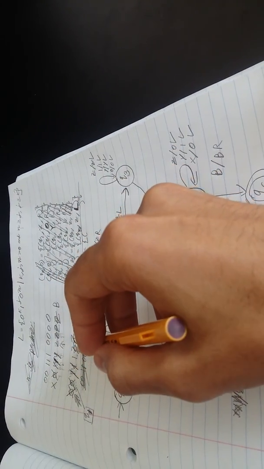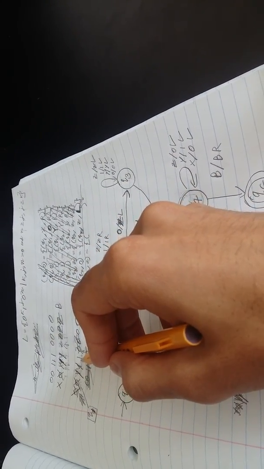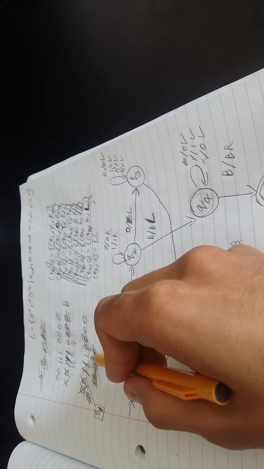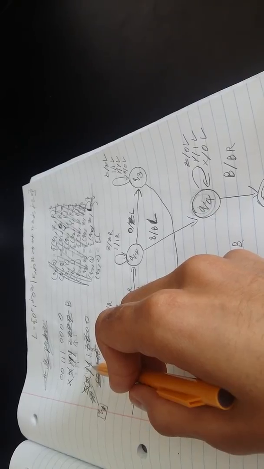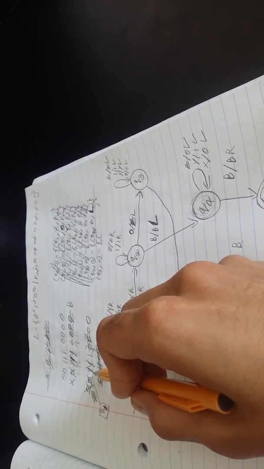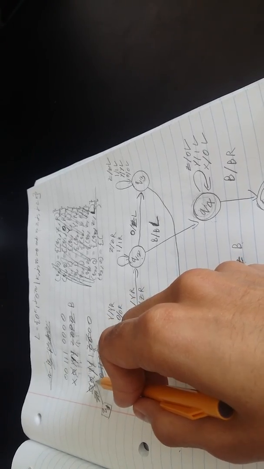Now when we read 1, move left, same state, y, move left, same state, again reading a y, you're still in the same state, you move left.